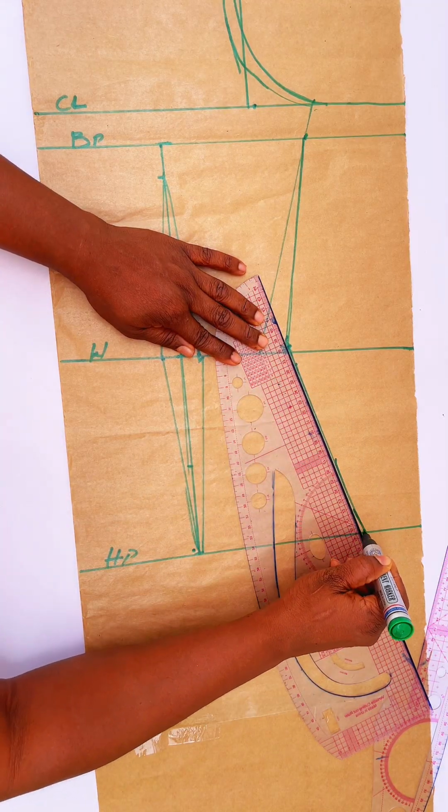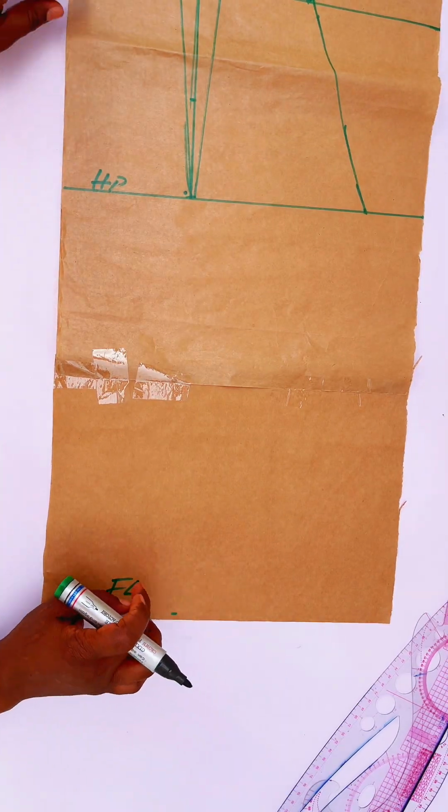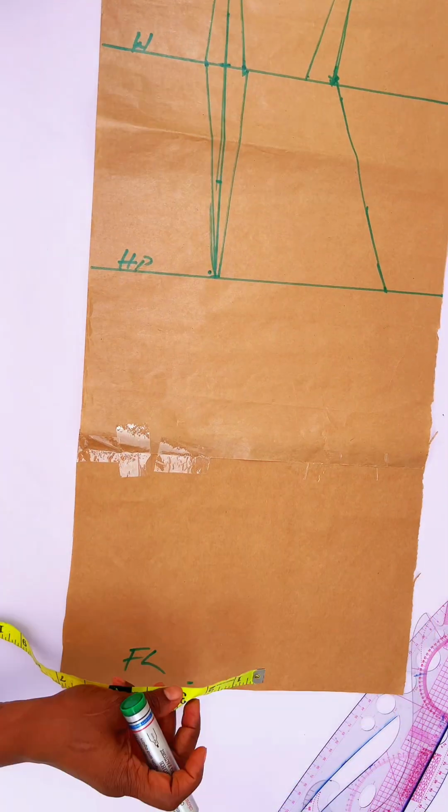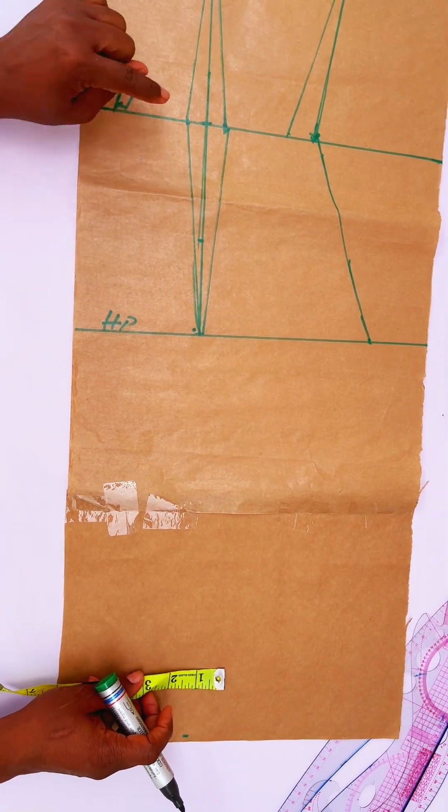So this is what it looks like. We're going to go ahead and use what we have in the waist, down on the full length.